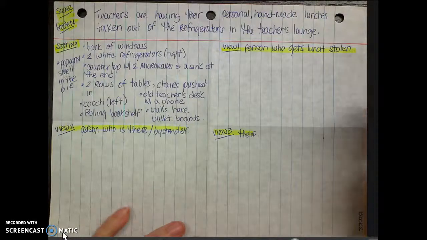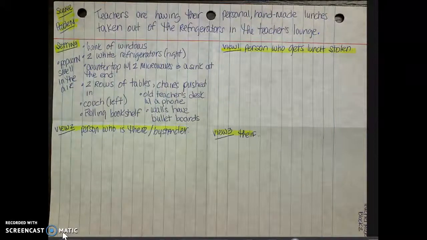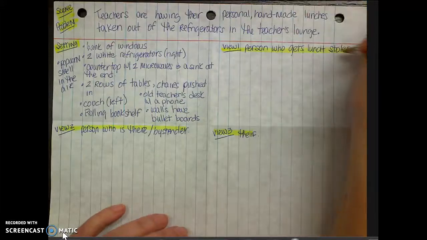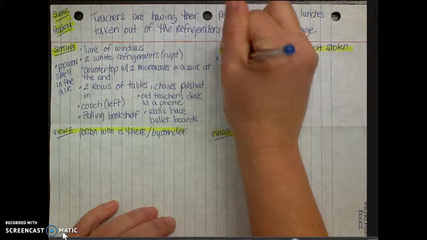Okay, so the person who gets their lunch stolen. So in the next boxes, we're just going to kind of quickly tell the story in bullet points of what happens. So we're not writing the story out. We're just brainstorming how we want their story to unfold. So the person who gets their lunch stolen: they're probably hungry.